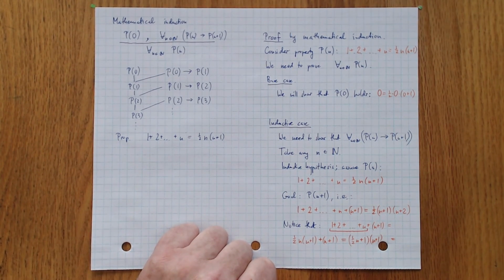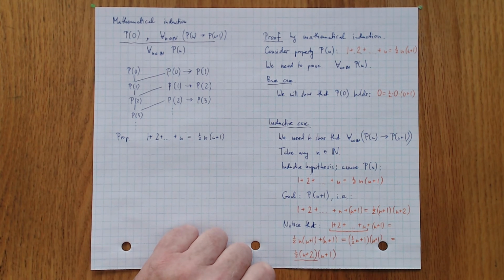And this in turn can be rewritten as 1/2 n plus 2 times n plus 1. So please notice that 1/2 times n plus 2 gives me exactly this.